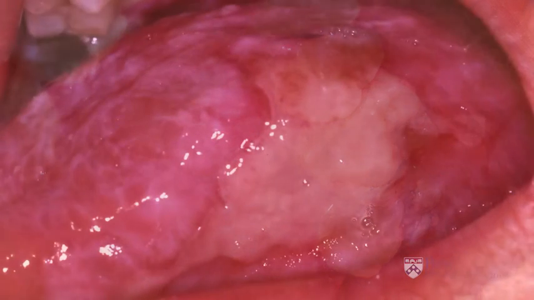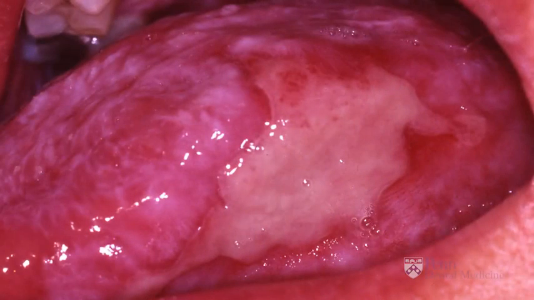Here's a rather severe form of Lichen Planus that's referred to as erosive Lichen Planus. This Lichen Planus is on the lateral border of the tongue, but with more careful inspection, you can see white lacy lines also on the dorsum or the top of the tongue.